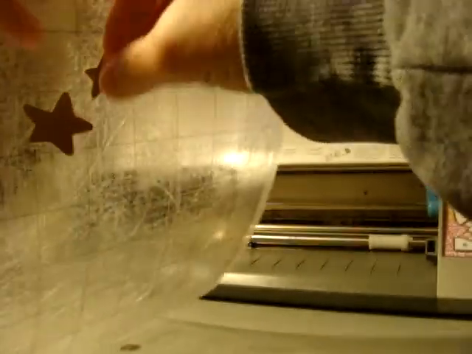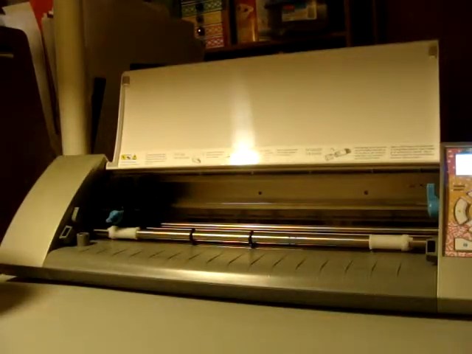Let me just move this over a little bit and you can see, and these ones are just coming right off. I've used this mat so much, you can tell, you can see all the cuts through there, and I've done the resticking of it twice. Pull these guys off of here. The other thing I do too, which I haven't brought up in this video, is I use Cricut mats in there too.